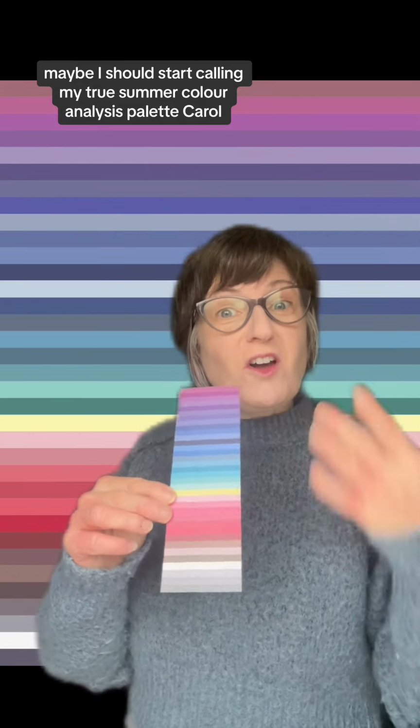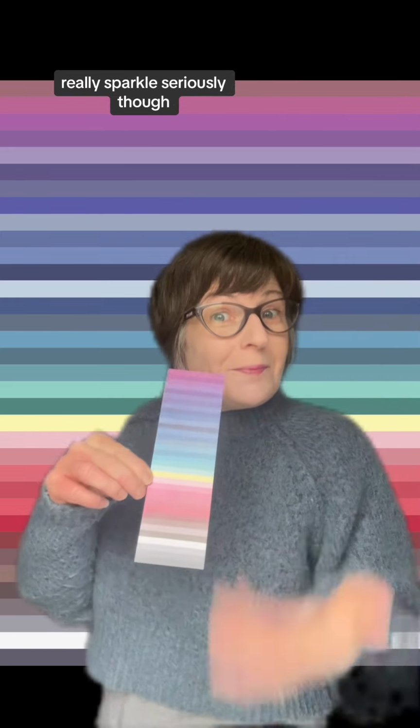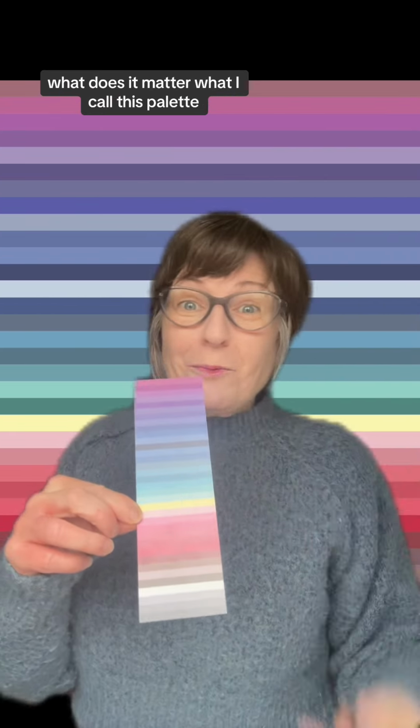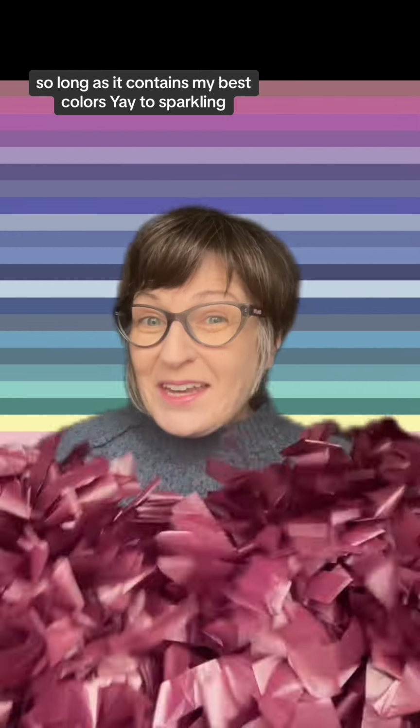Maybe I should start calling my true summer color analysis palette Carol Brailey Sparkle. Seriously though, what does it matter what I call this palette, so long as it contains my best colors? Yay to sparkling!